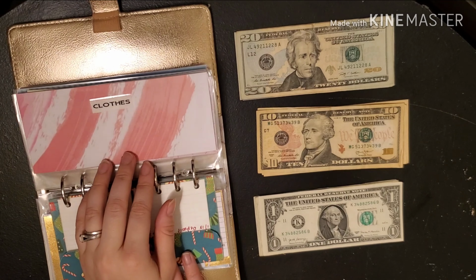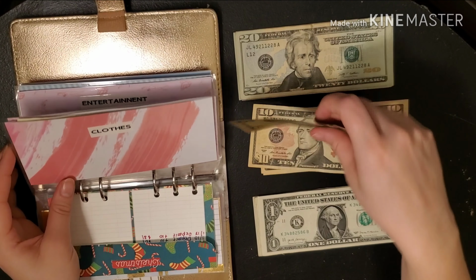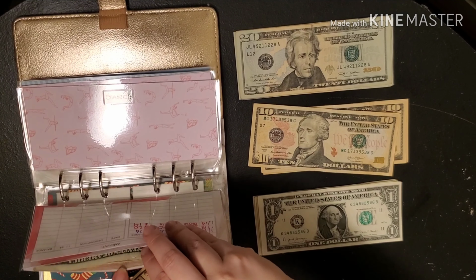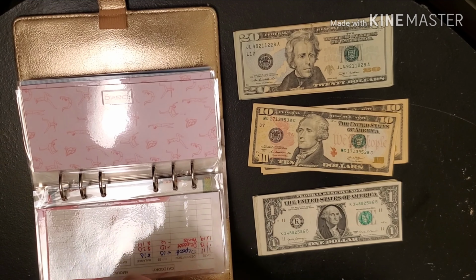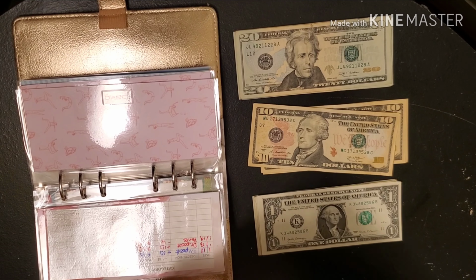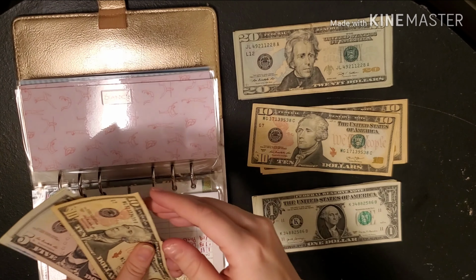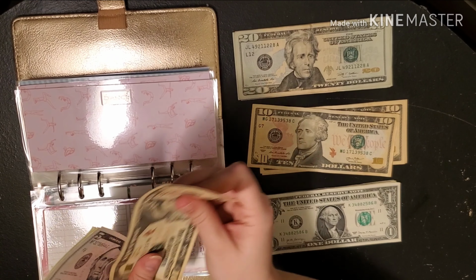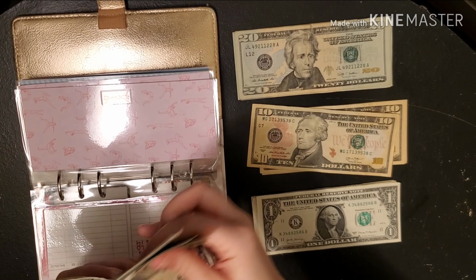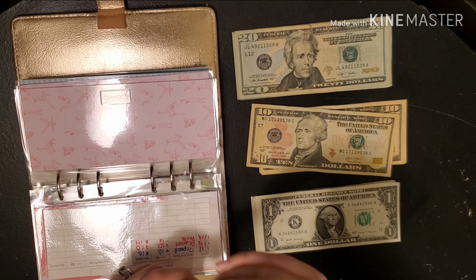For clothing, we are going to be adding another 10. Some of these categories are missing some of the money because we have spent out of them this month, and at the end of the month, y'all will see all of those. But this is just what we have now when I'm stuffing these. So we have 10, 15, 20, 21, 22, 23, and 24.